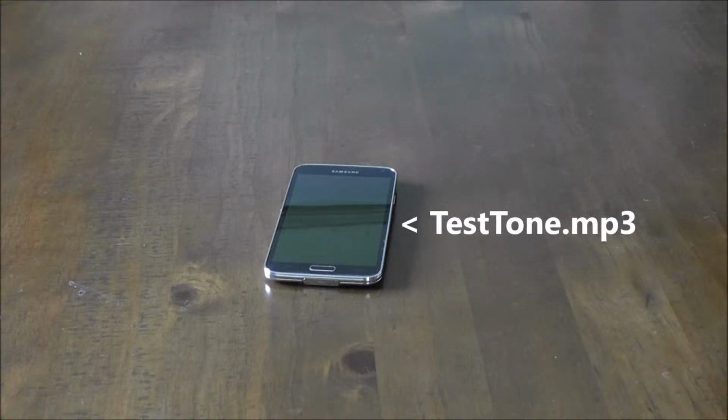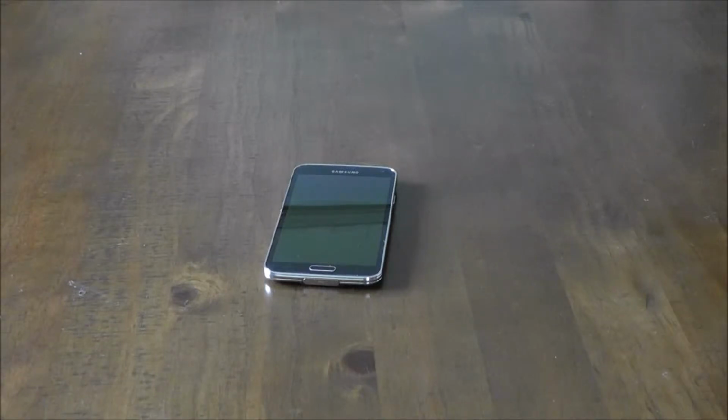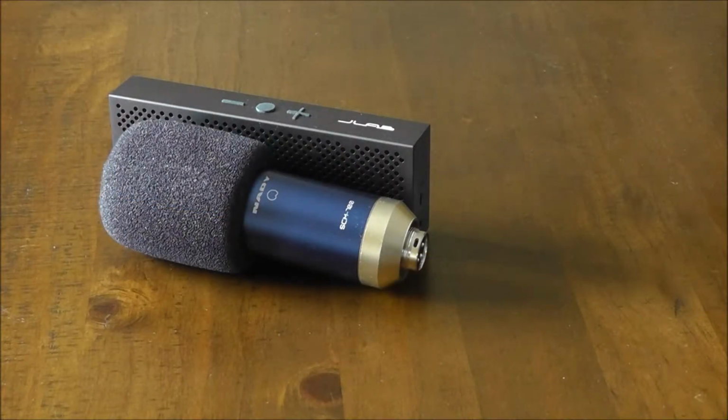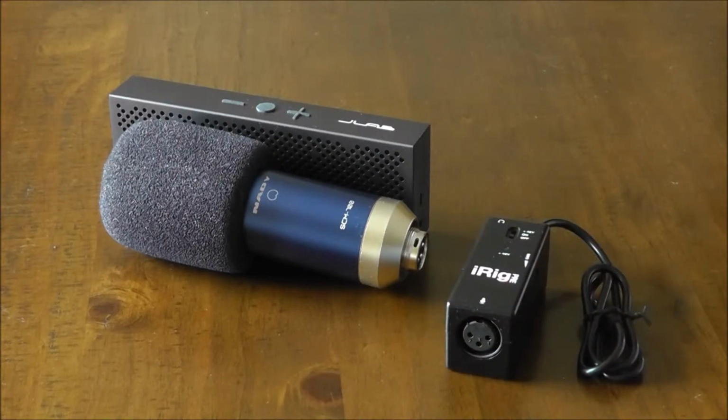We're also in this case using this mobile as a Bluetooth sending device and playing a test tone from it. That's going to be quite a long duration test tone. We're going to use this loudspeaker as the Bluetooth receiving device, and along with it a microphone to pick up the signal acoustically and a preamplifier to couple that into the DSLA input.